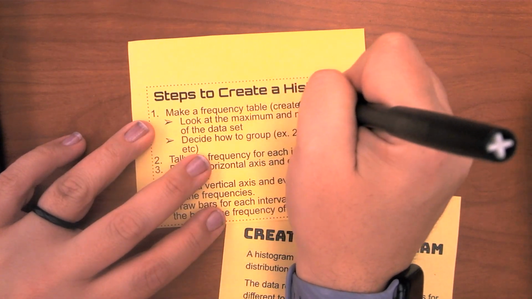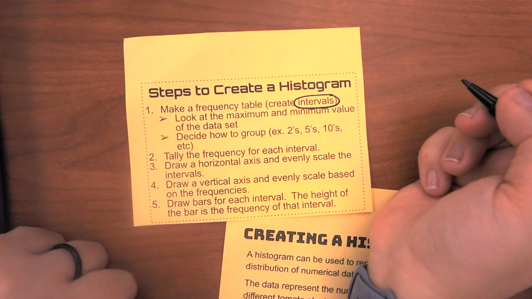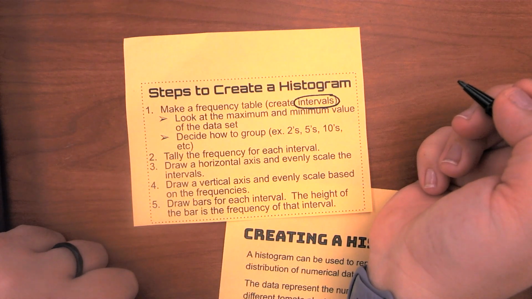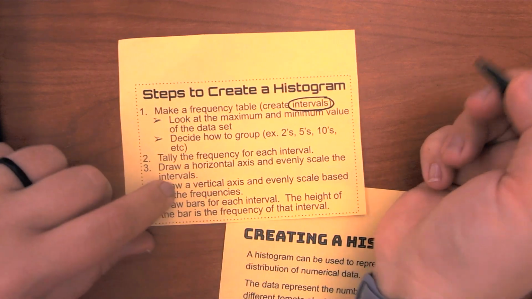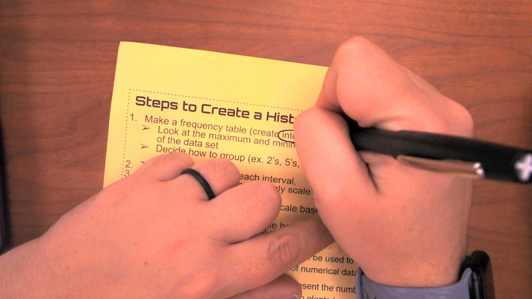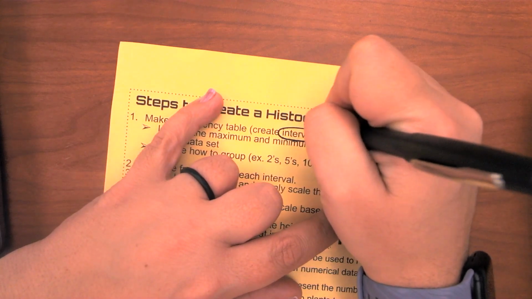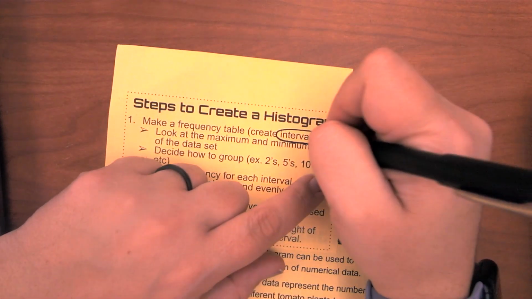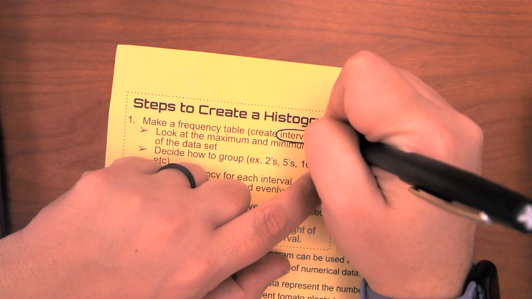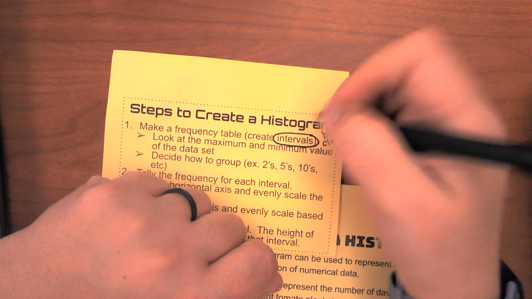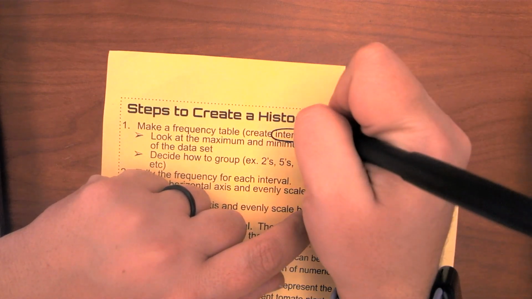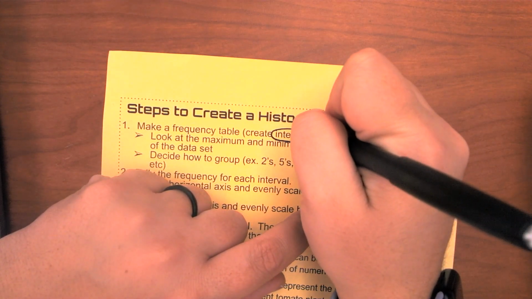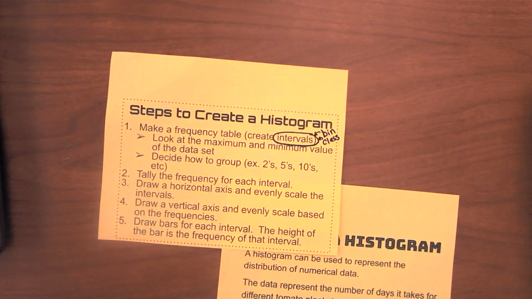Intervals is what I use, but there are a couple other words that they use that are interchangeable with intervals. The word bin, and you'll see that sometimes in a worksheet, B-I-N, is interchangeable with intervals, and the word class. So I would add those little notes there, so that way you have all the vocabulary words all together. All of those mean the same thing.